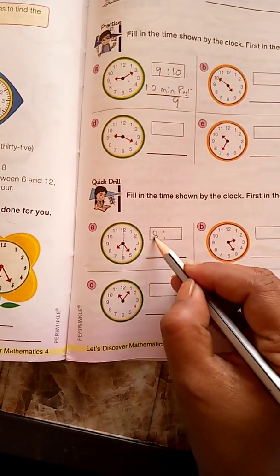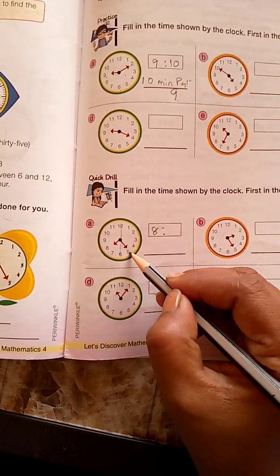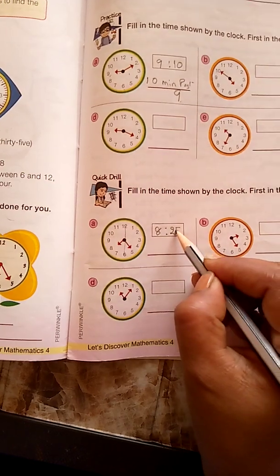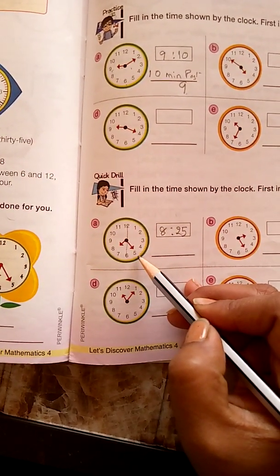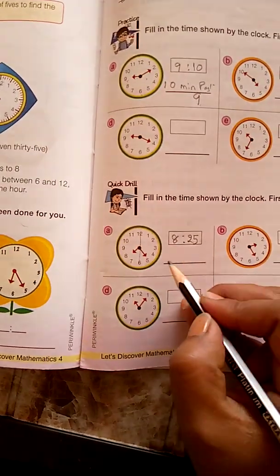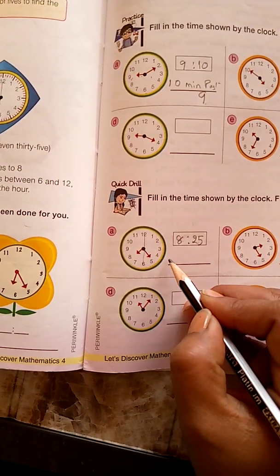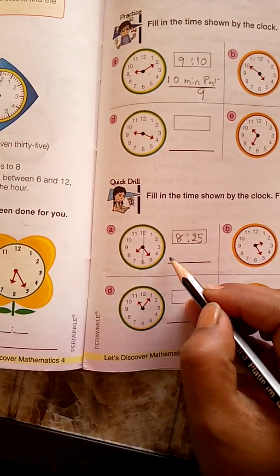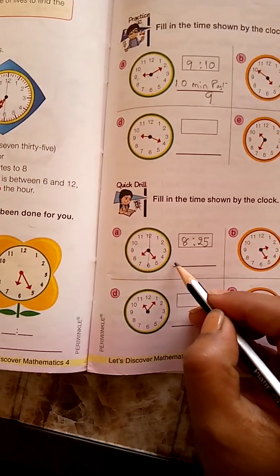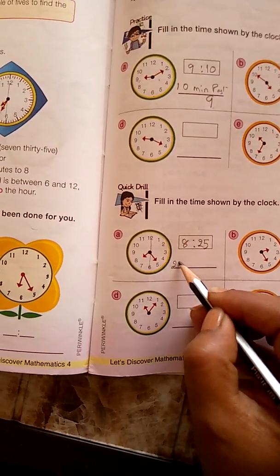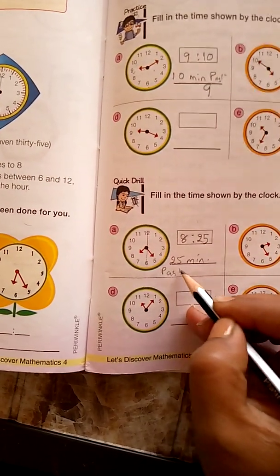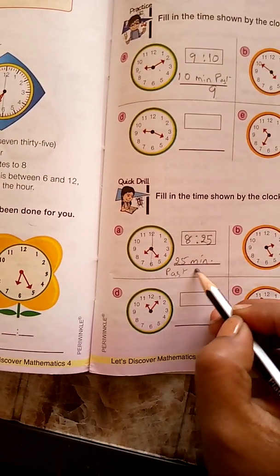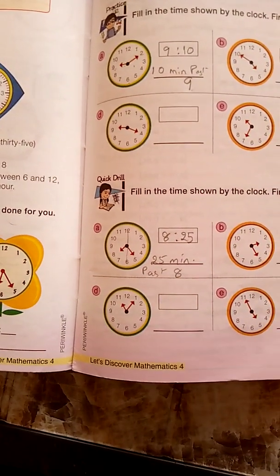It is 8 o'clock and as 5 tells 25, it is 8:25. Okay, the 5 minutes gap till it comes to 5, it is 8:25. And as it is between 12 and 6, I am going to write about the present hour. It is 25 minutes past what? Present hour is 8. Is it clear, children?